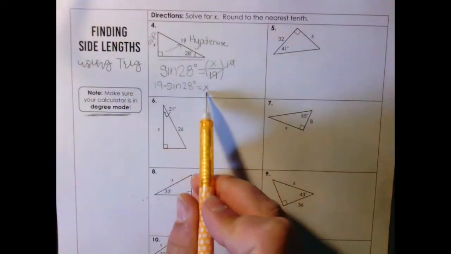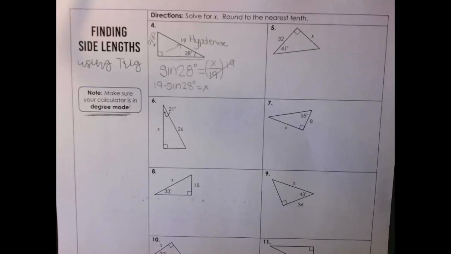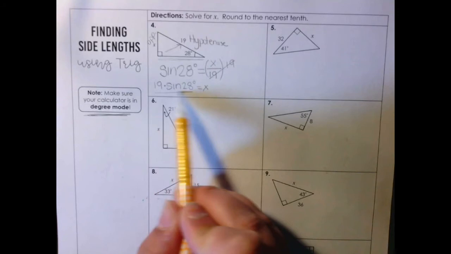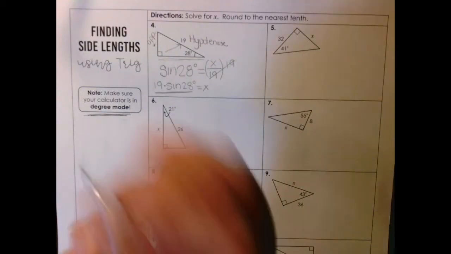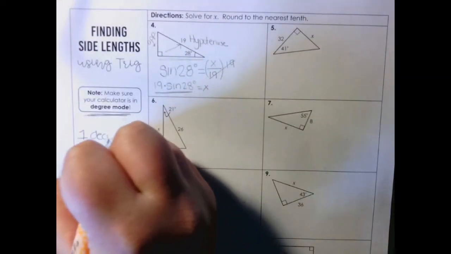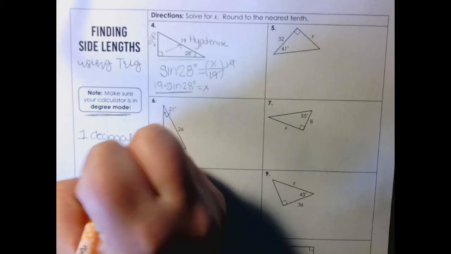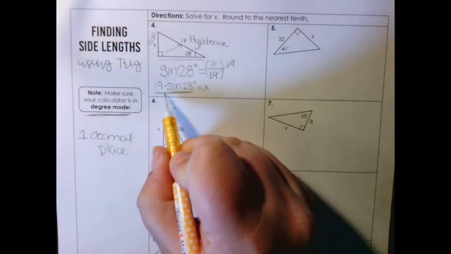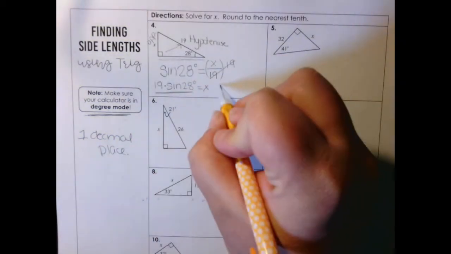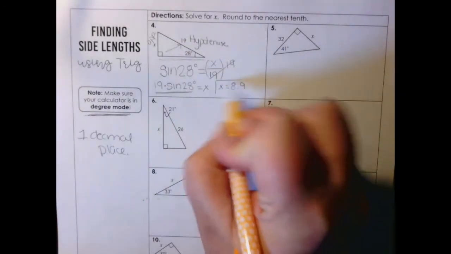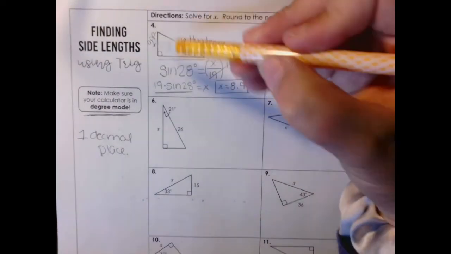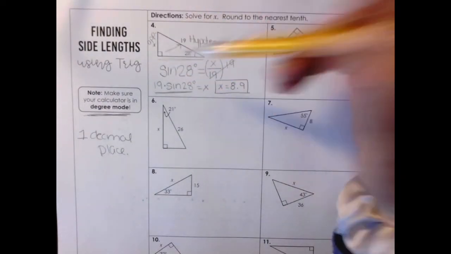Now in order to figure out what x is, I'm just going to go straight to my calculator and plug 19 times sine 28 right into there. You're going to get decimals, so I want you to give me one decimal place. So when I plug in 19 times sine 28 degrees, I get x is equal to 8.9. So that means the length of this leg here, x, is 8.9 units.